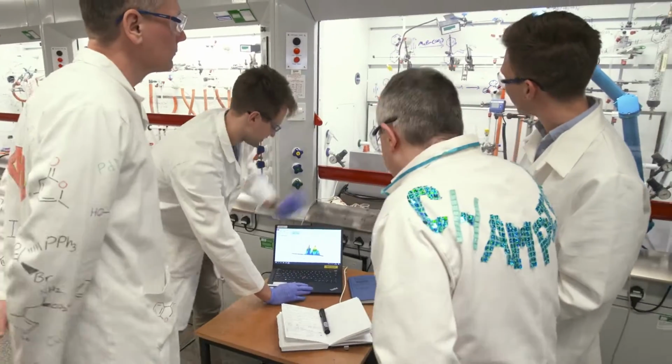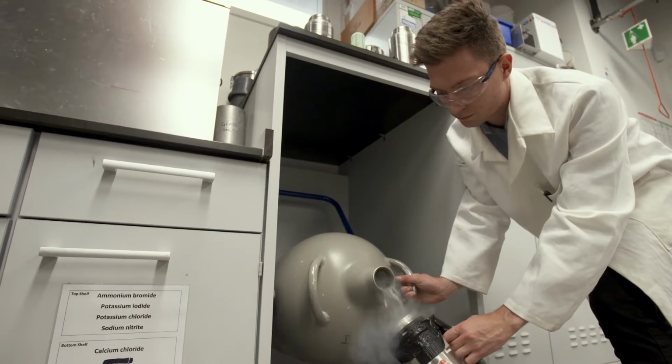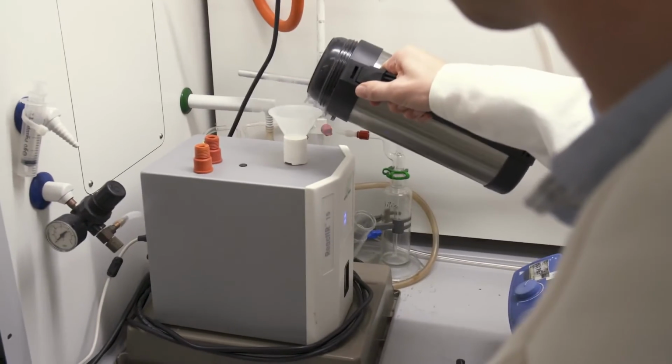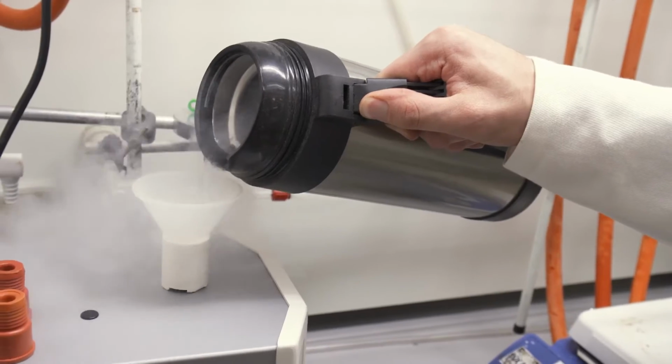Catalysts are really important for the chemical industry. So something like 90% of all the products that we have around us are made at some point with a catalyst in their production. And so catalysts contribute about £18 billion to the economy.